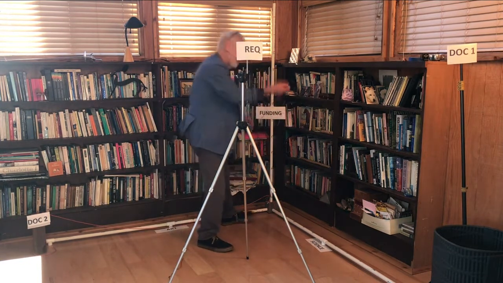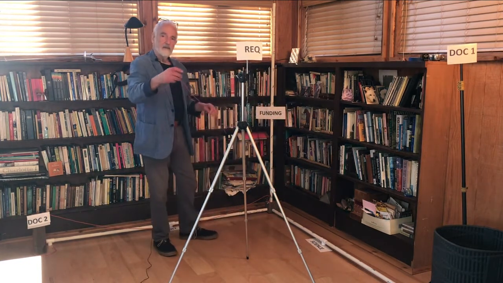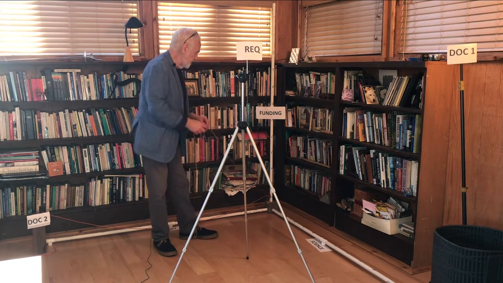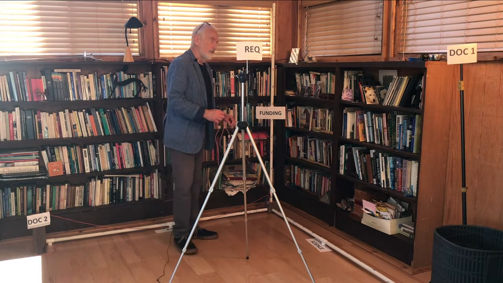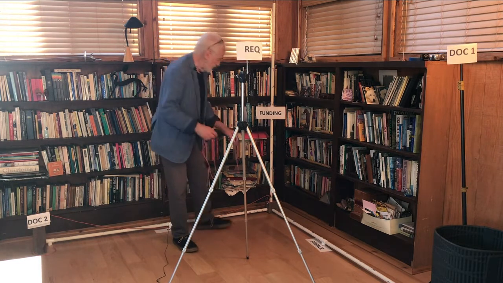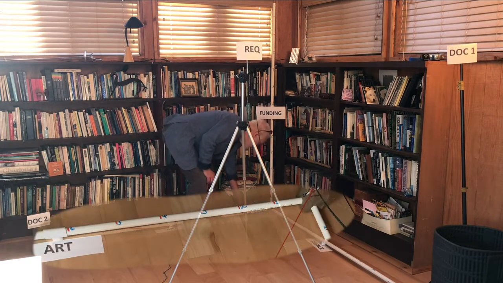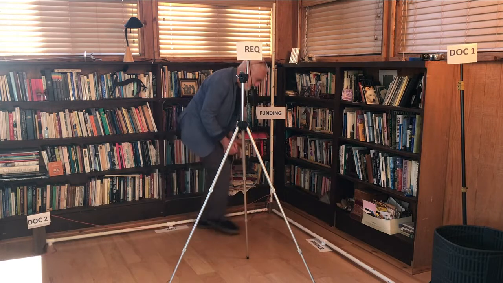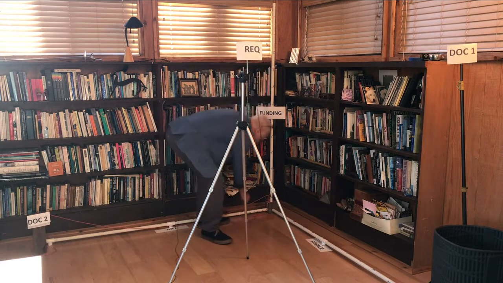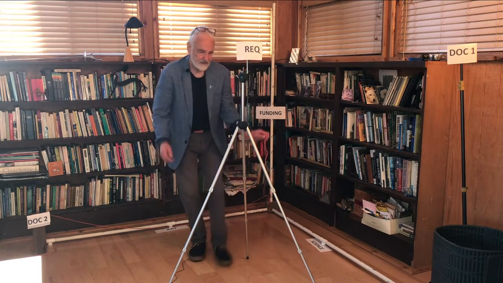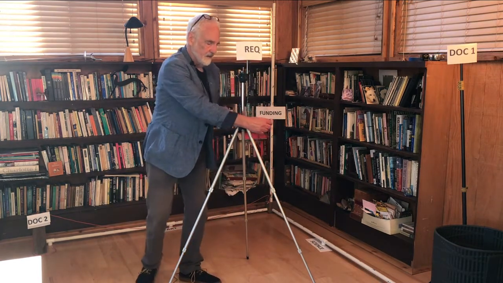So here's our nice piece of 1/8" orange rope for the first document. We're going to come out 2 along the art axis. 2 is right here, which happens handily to be along this seam in the floor. So 2 here, and the person's very interested in science.